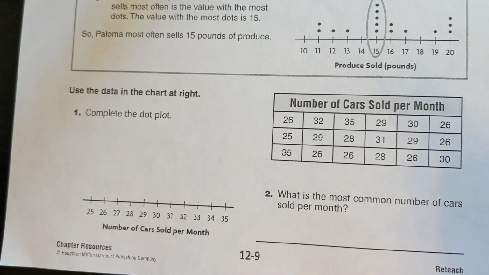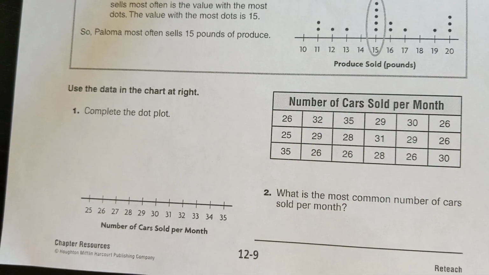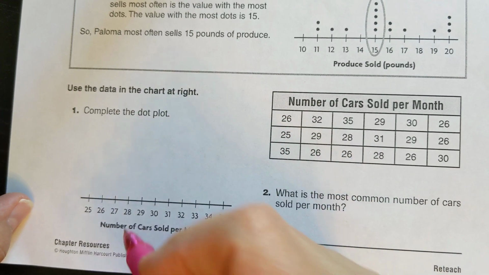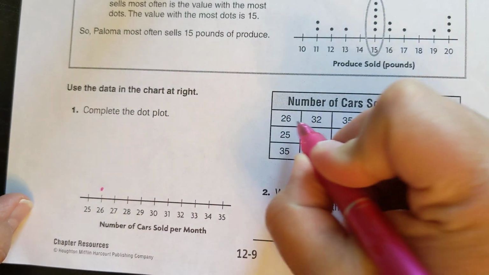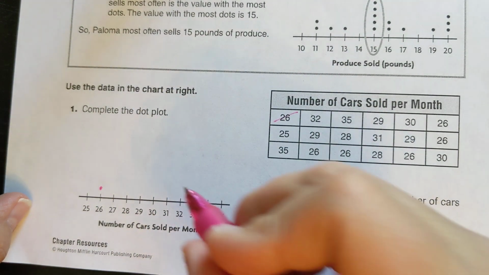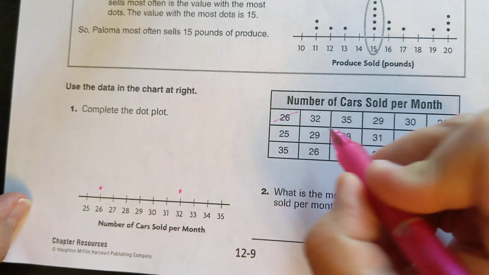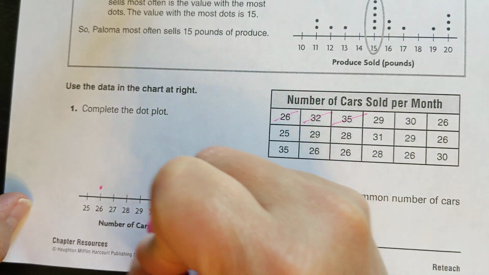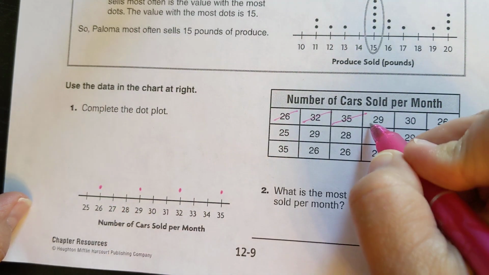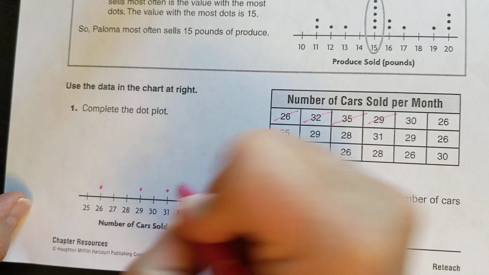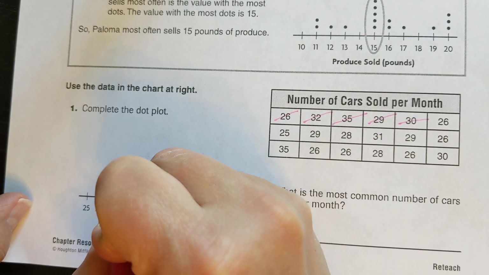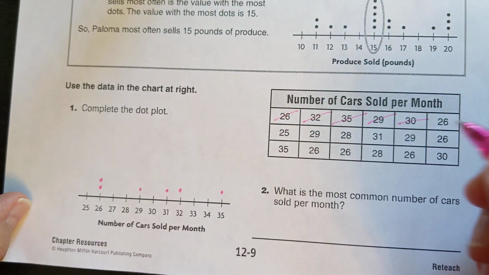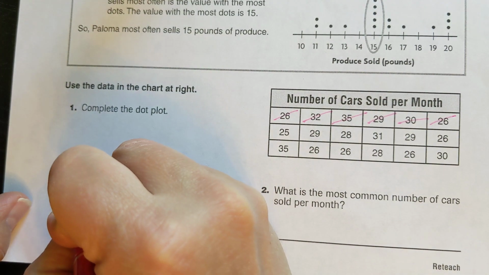Okay. So I'm just going to start with the first one, and then I like to cross them out once I've done them. So 26, I'm going to come over here to 26 and put a dot. Cross off 26. 32, 35, 29, 30, 26. I know this can be monotonous, but we just need to do it to be thorough.